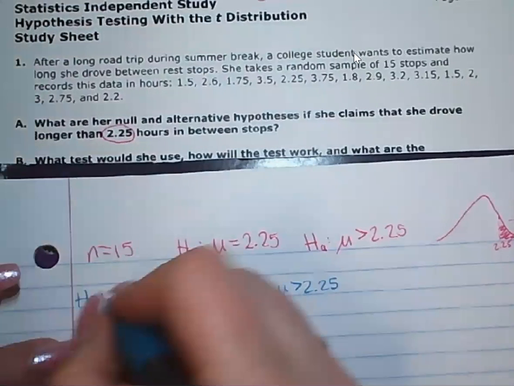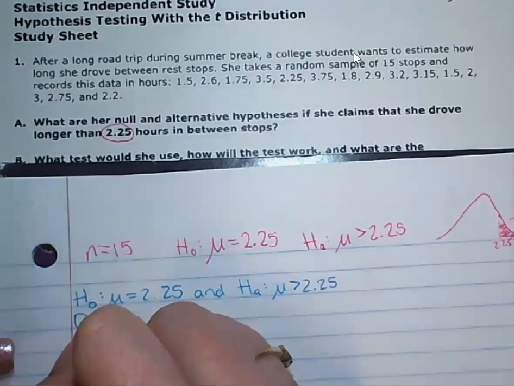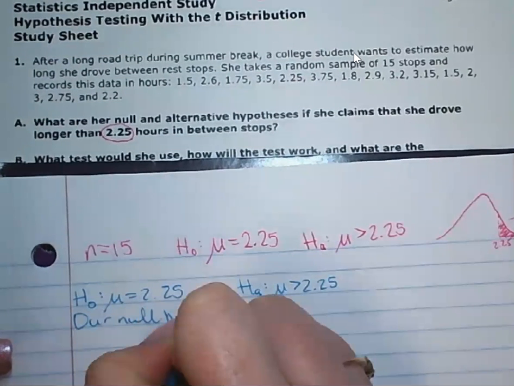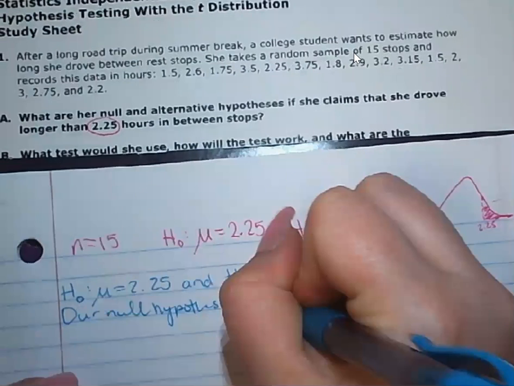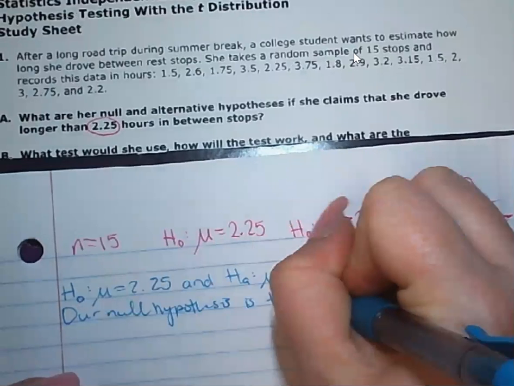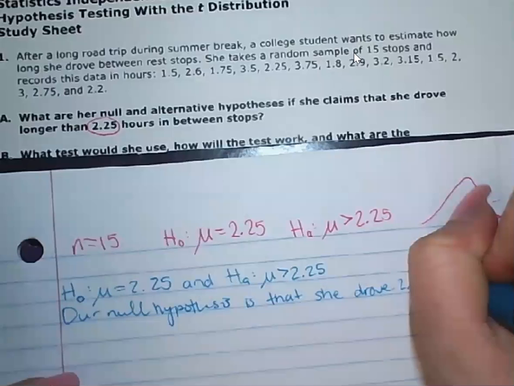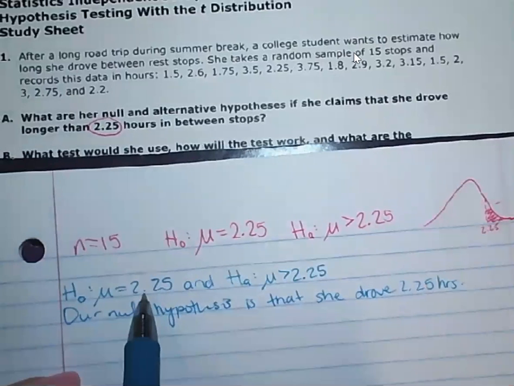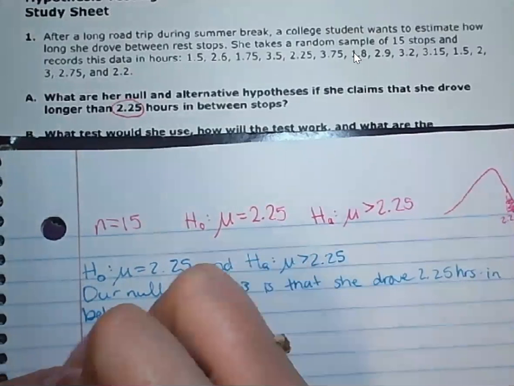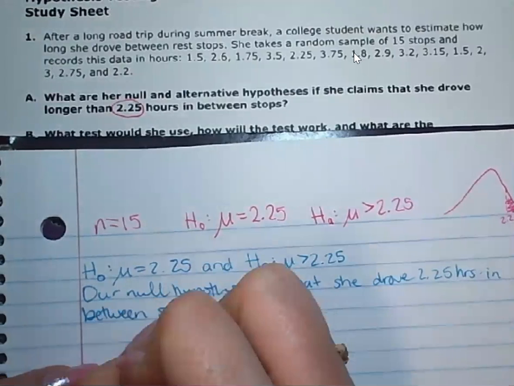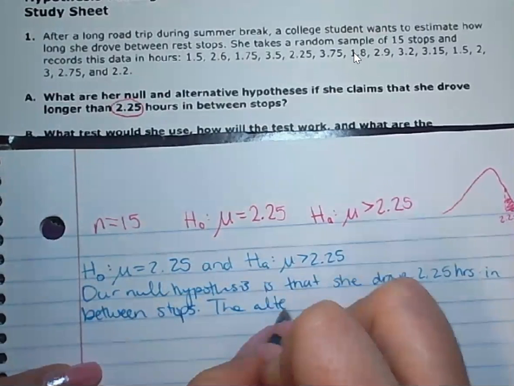So H sub naught, our null hypothesis, is that she drove 2.25 hours, equal to 2.25 hours in between stops. The alternative is that she drove more than that.